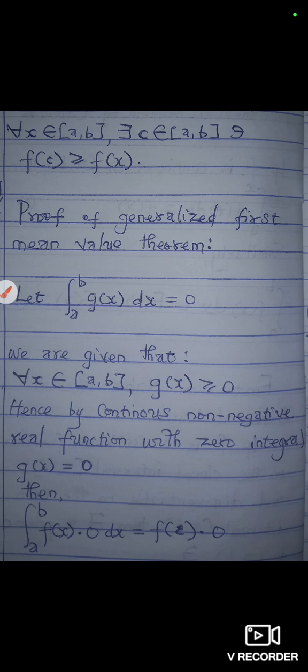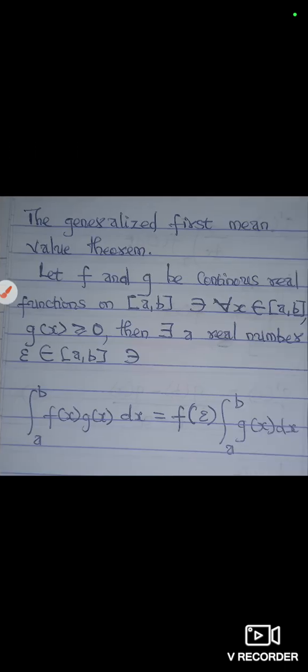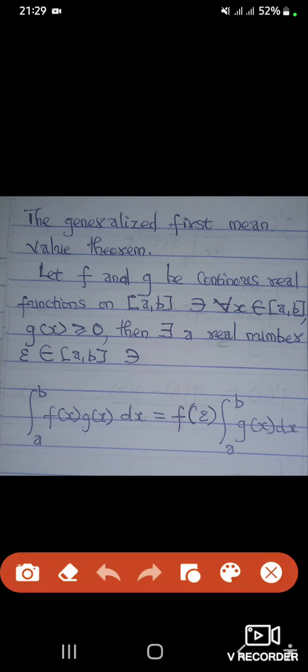Now, let us consider an integral. Now, recall that f and g are both continuous. Good. So we have the integral of a continuous function, and then we say let that integral be 0. Now, we also should recall that by the statement of the generalized first mean value theorem, g is non-negative. You can see that this g is non-negative, so it is used in the proof.